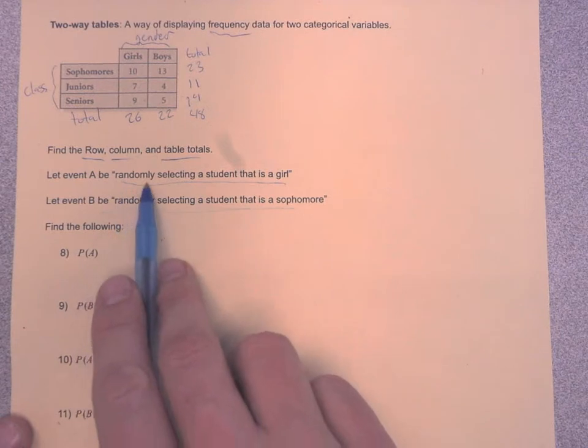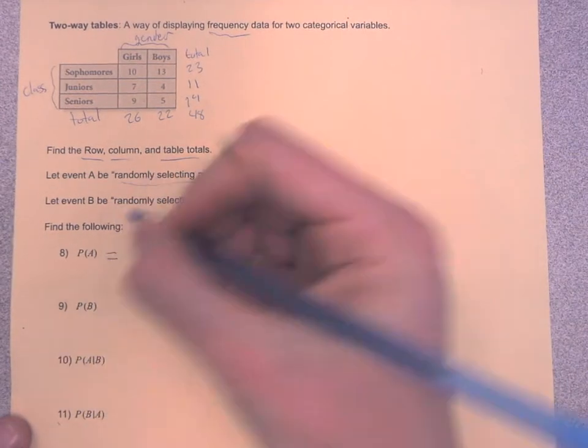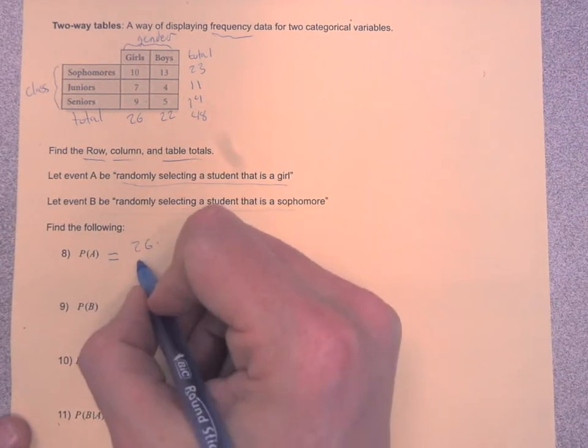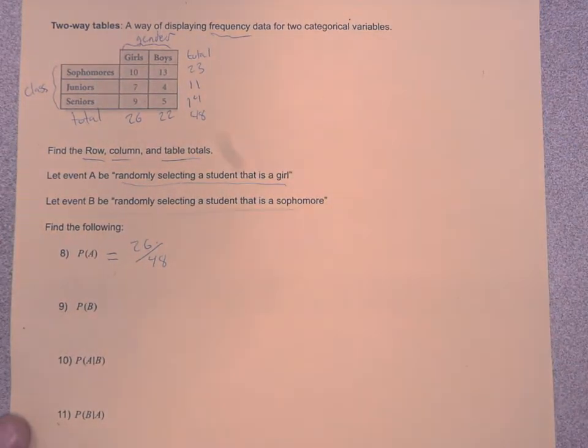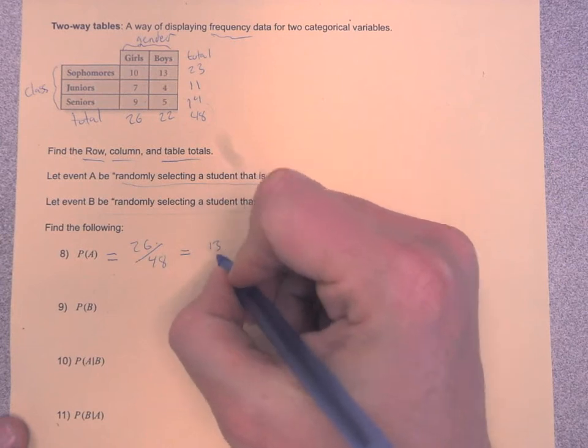So what's the probability of A? What's the probability of randomly selecting a student that's a girl? Well, you have to think about how many ways there are to choose a girl. There's 26 out of all the possible students you can choose from. There's 48 students total to choose from. If we simplify this, we're going to get 13 over 24.